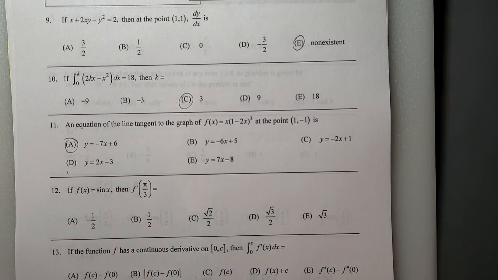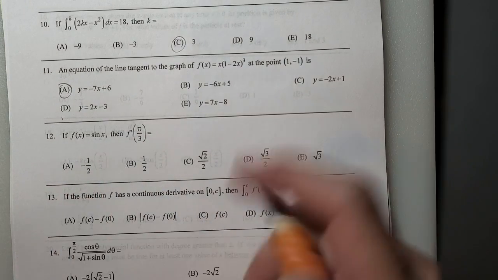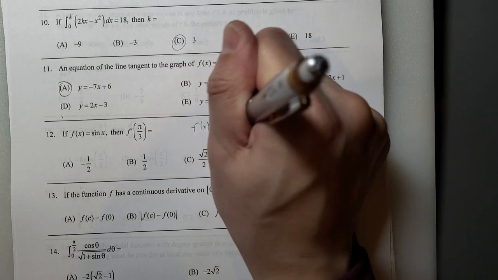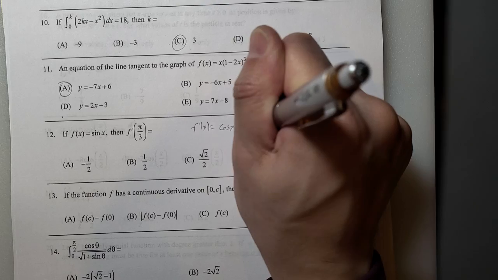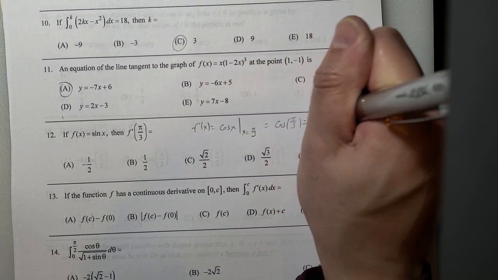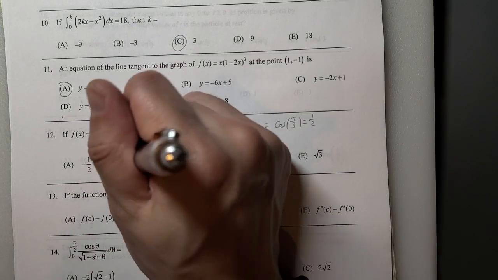Okay. F of x is sine x. F prime of pi over 3 is, well, what's f prime of x? F prime is just cosine. Value at x is equal to pi over 3. So it's cosine of pi over 3, which is half. 12 should be B.